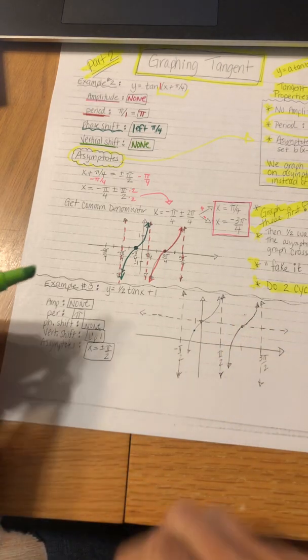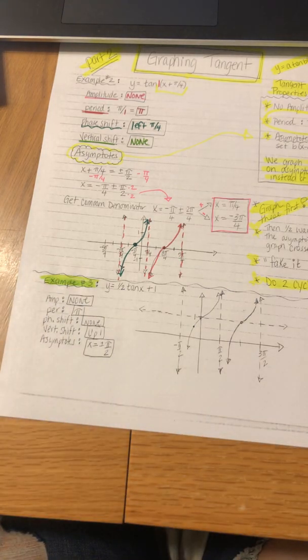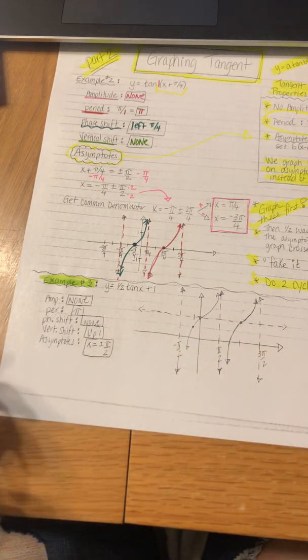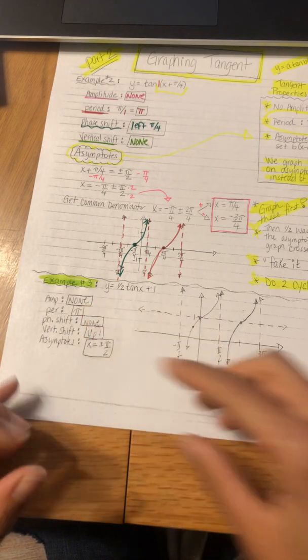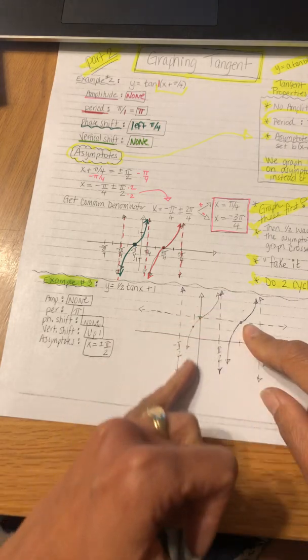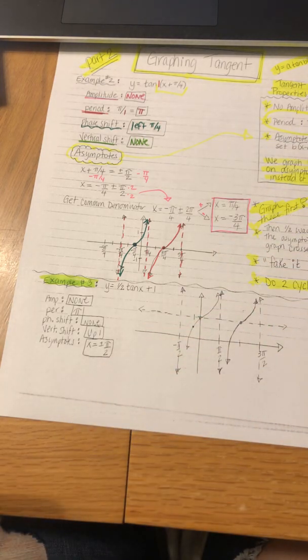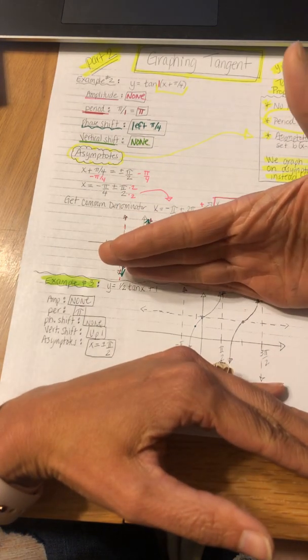And we have y equals 1/2 tangent of x plus 1. But Mrs. Garcia, there's a 1/2 out front. What does that mean? It just means that the tangent wave, there's no amplitude, right? There's no amplitude with tangent. So it does not mean amplitude. It means that the tangent wave itself is getting compressed. Remember, fractions make it fatter, whole numbers make it skinnier. So that means that someone is sitting up here and squishing it.